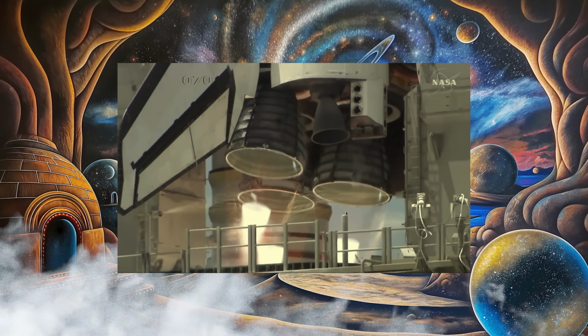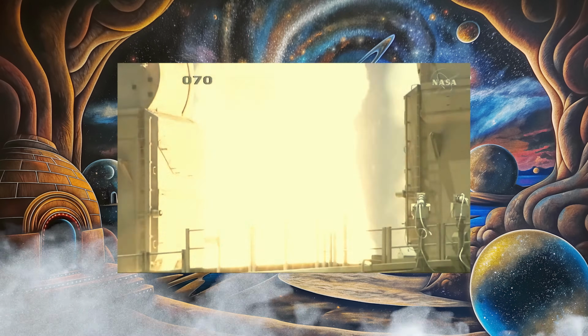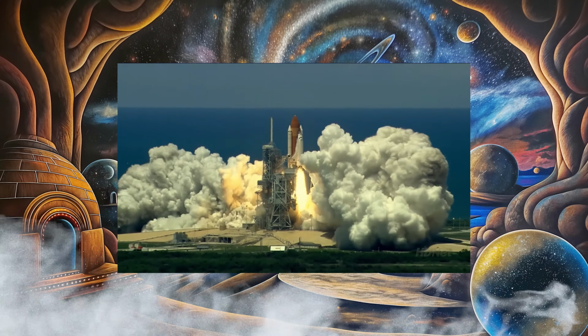2, 1, boost ignition, and liftoff of the Space Shuttle Discovery, returning to the space station.